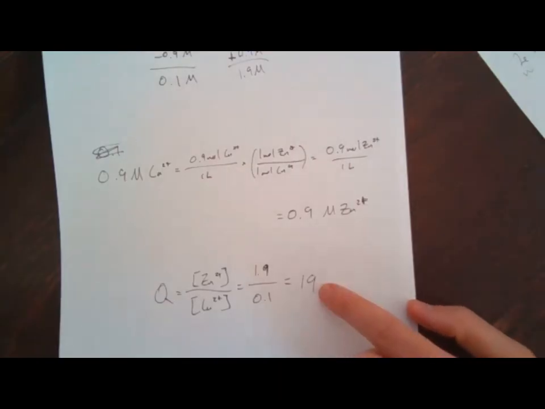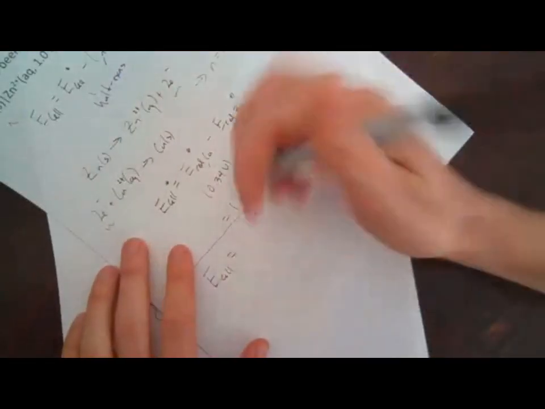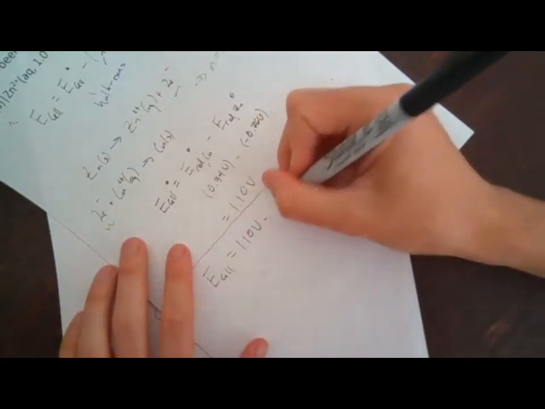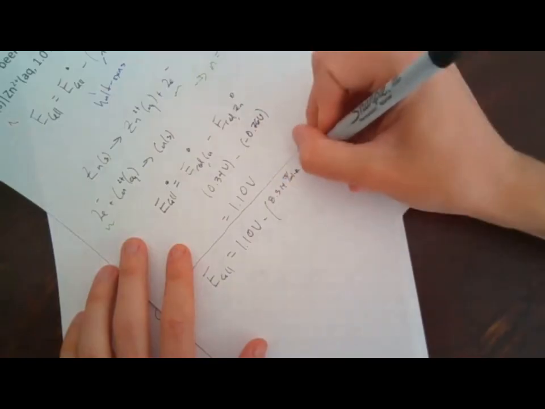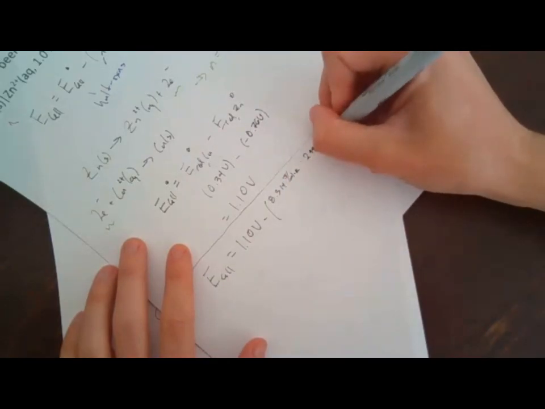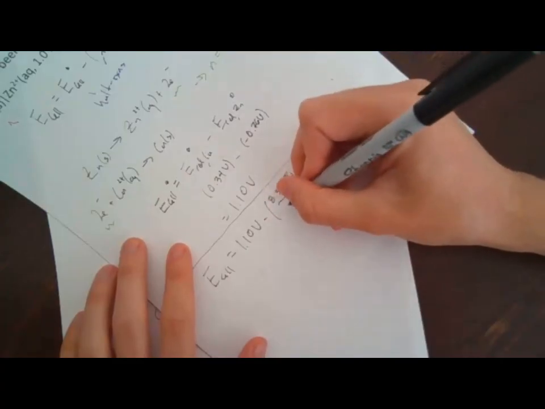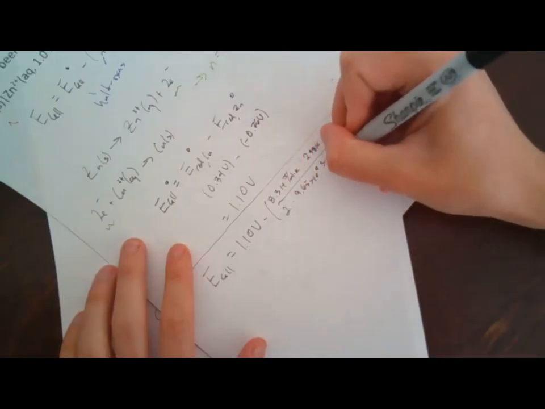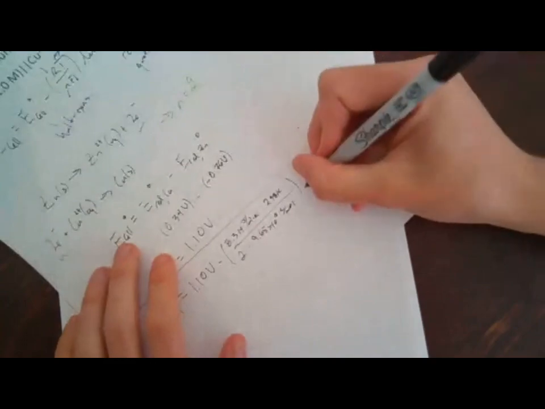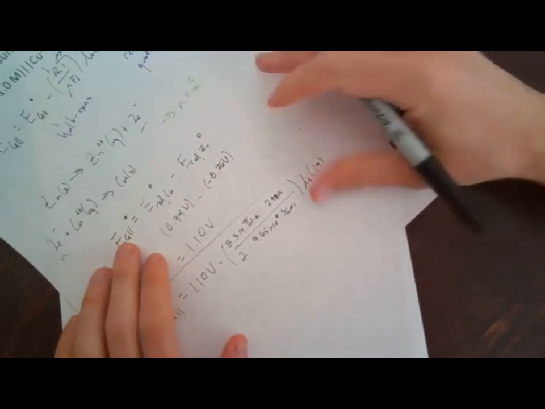So what we're going to do then is take this number and plug it back into our Nernst equation, because we already got E cell not and N. Now we can plug in Q, so we do our actual full calculation. E cell, just plug in. We calculated E cell not as 1.10 volts, minus 8.314 joules per mole Kelvin times 298 K, divided by N, which was 2, times 9.65 times 10 to the 4th coulombs per mole, times the natural log of 19.